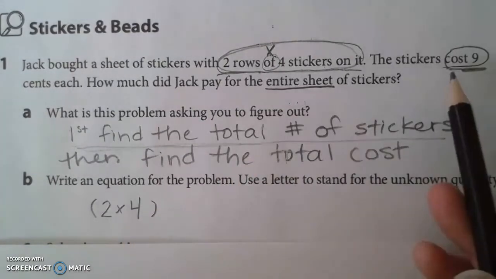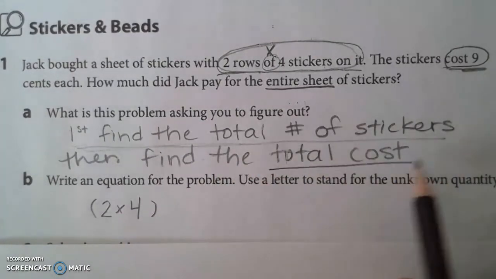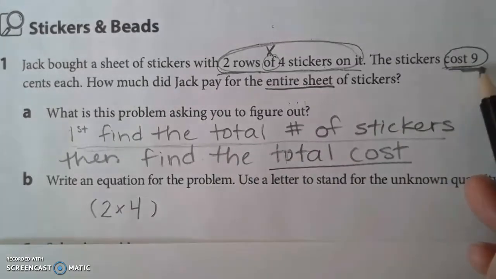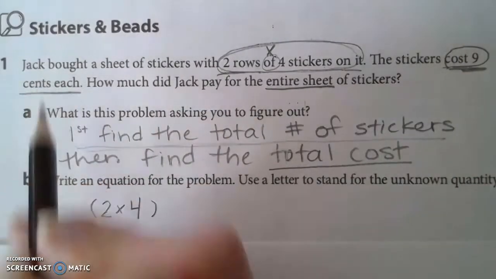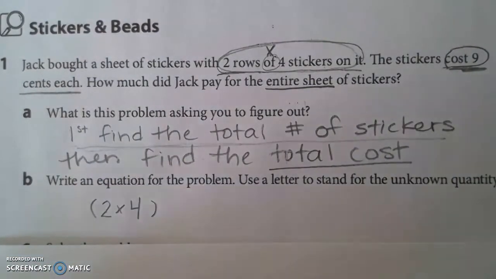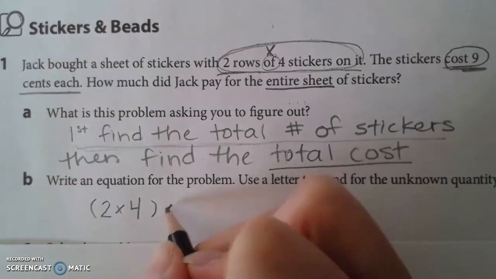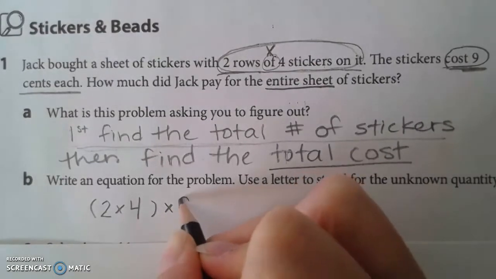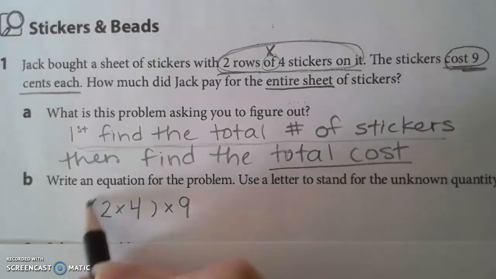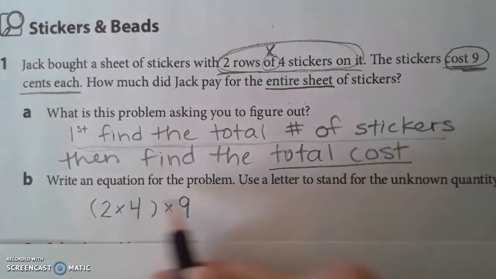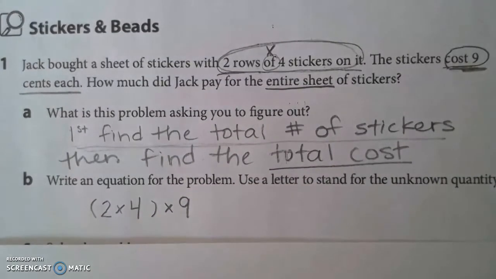But that's not it. I have another step to find the total cost. And each sticker was 9 cents. When it says each, what does that mean to do? Add, subtract, multiply, or divide? You're right, it means to multiply. So right outside, I'll write times 9, because whatever the answer to this is, I'll then multiply that by 9.